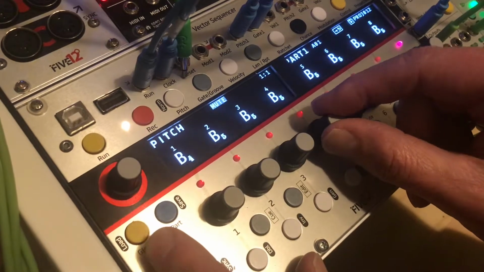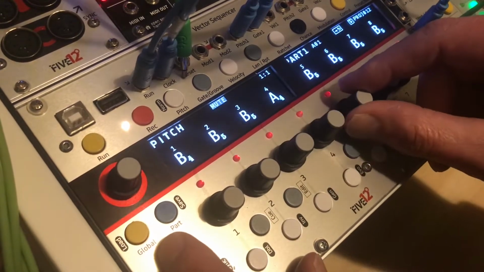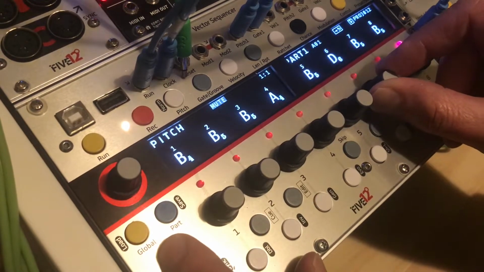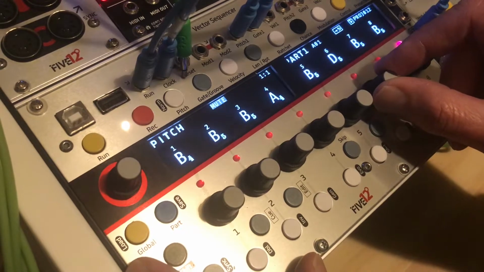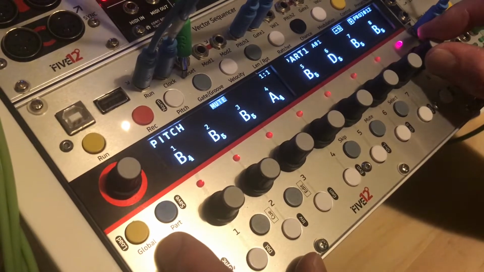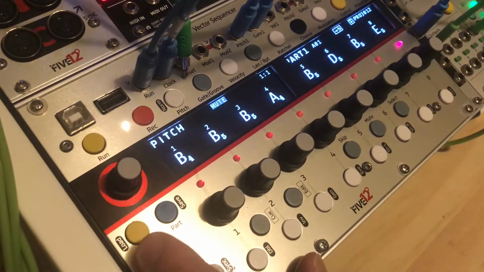That one's going to be an A4, D5. You'll see what I did then. I went up to D6, then went down an octave using shift. Just little workflow things like that make my life a little bit better than it would be otherwise. Again, did the same thing.